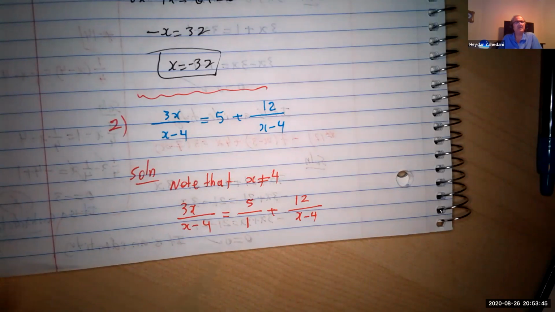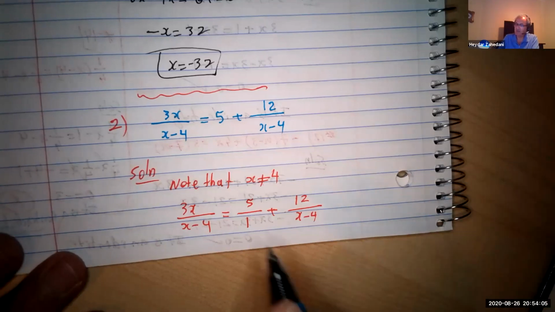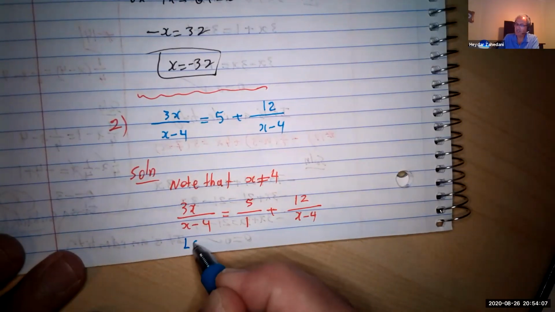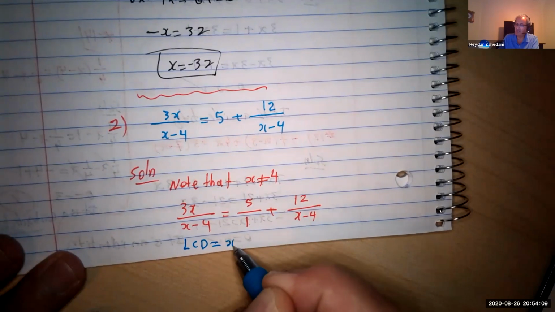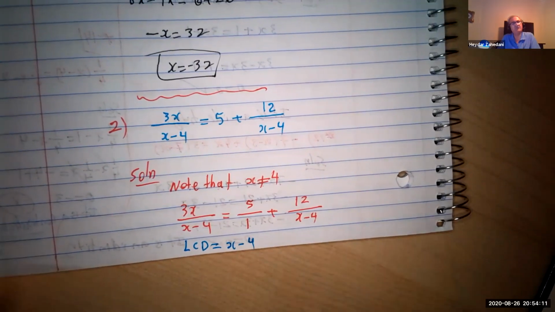So it's the product of all factors. There's not going to be in this course, but if these factors would have some powers, we pick the one with the larger power. So basically, the least common denominator is the product of all factors with the highest exponent, but the exponent is 1. So in this case, the least common denominator is x minus 4. Any question?